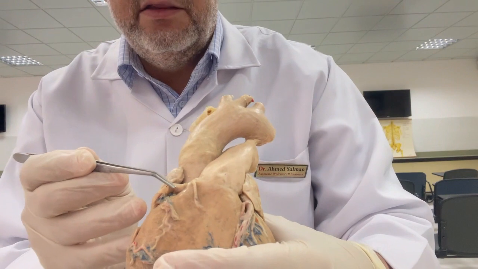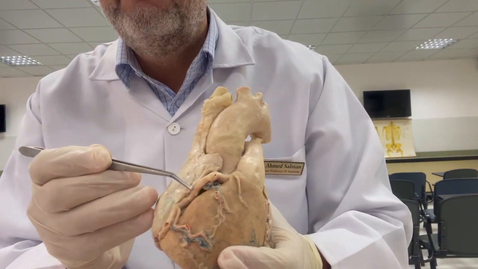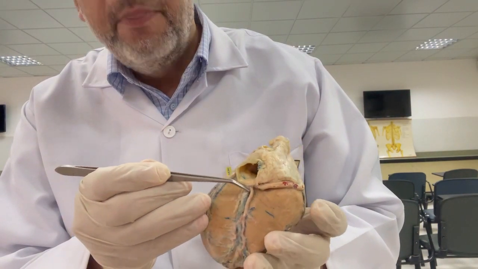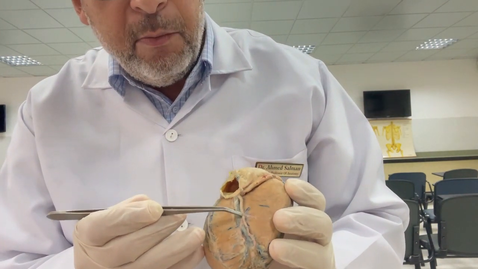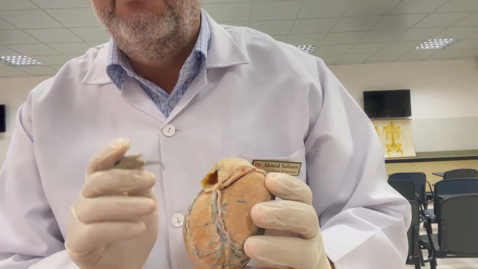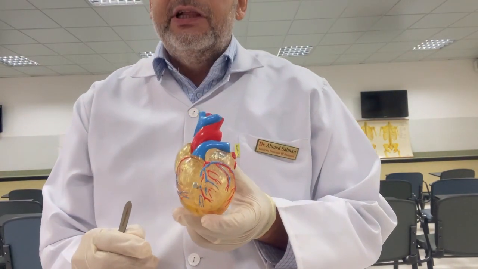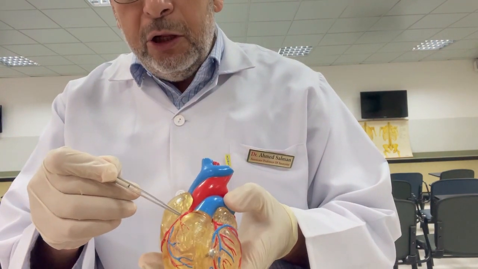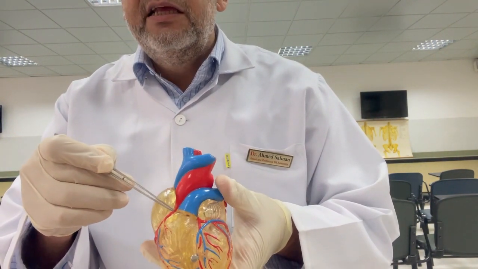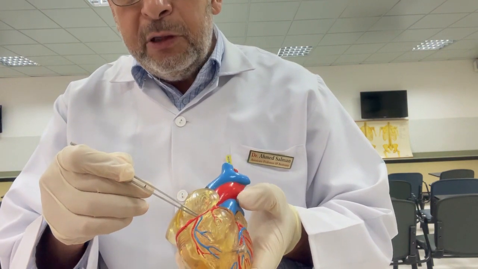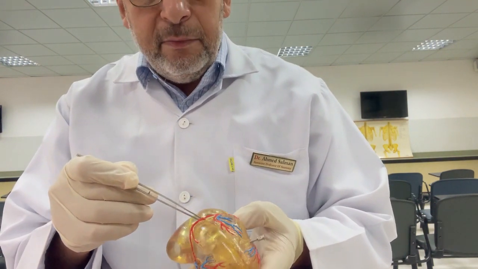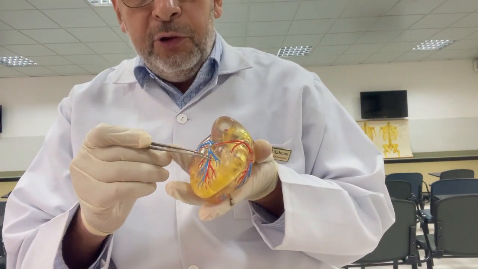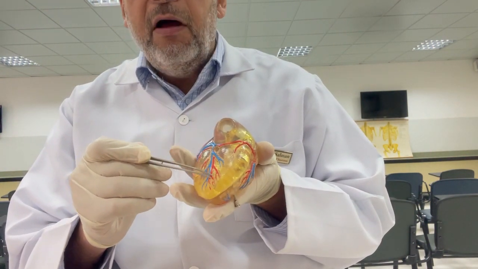This is the right coronary artery, which curves around the heart, and gives here the posterior interventricular artery. If we look at this heart, this is the right coronary artery, which arises from the ascending aorta and curves around the heart, the right side, and gives here a branch called the posterior interventricular artery.